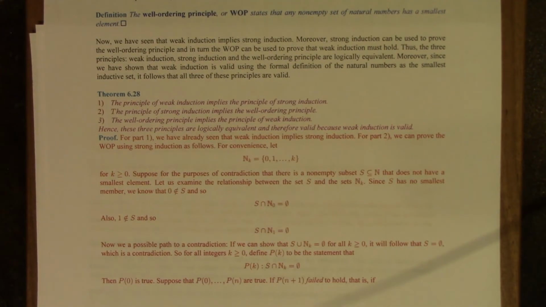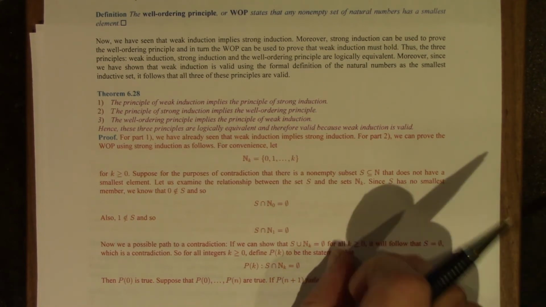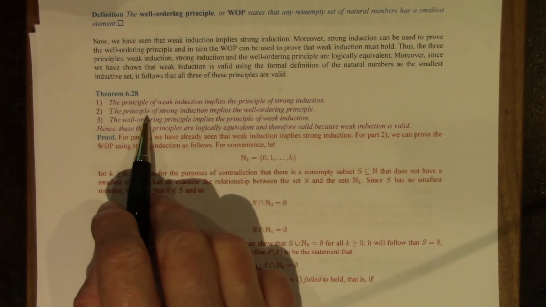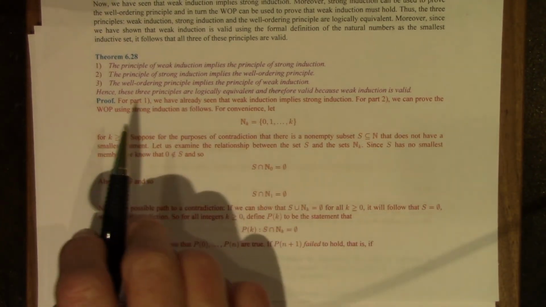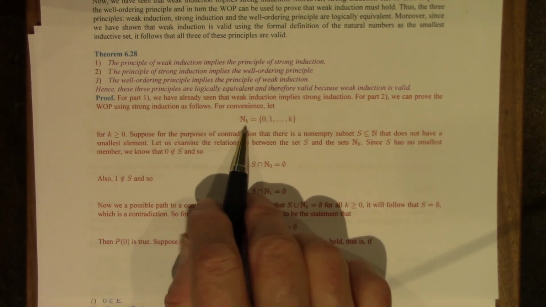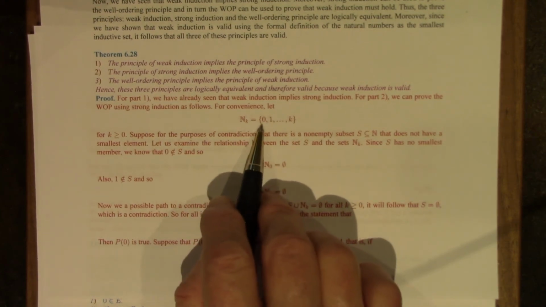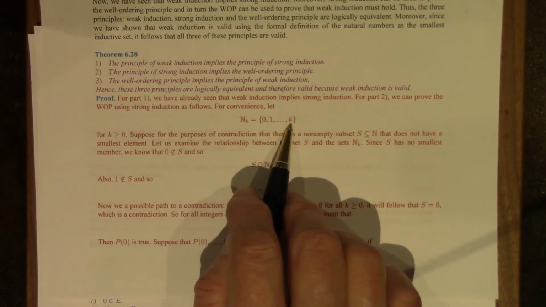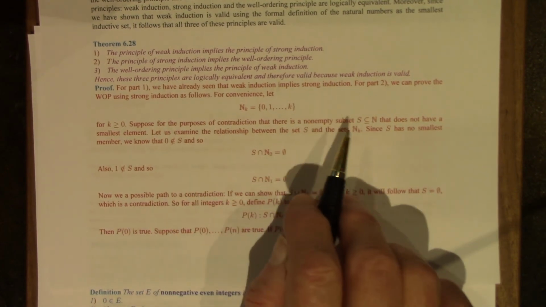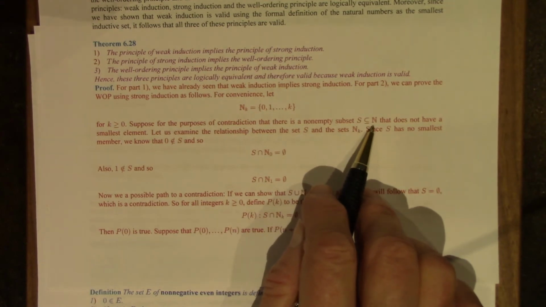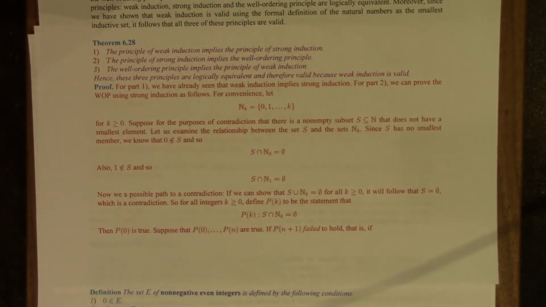That's almost trivial because if you have P of n implies P of n plus 1, then you certainly have P of m through P of n implies P of n plus 1. As for the second part, how strong induction implies the well-ordering principle, here's how we might prove that. Start by letting N sub k be the set of natural numbers from 0 to k. Now suppose, for the purposes of contradiction, that there is a non-empty subset S of the natural numbers that doesn't have a smallest element.